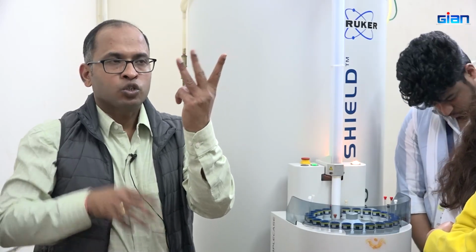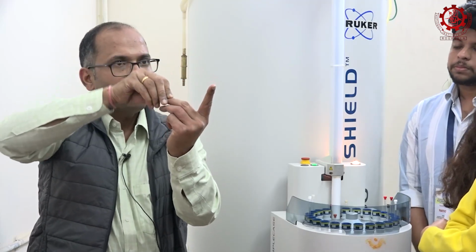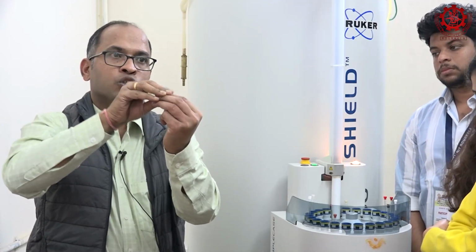OH 1, CH2 2, CH3 3. So when you take these 3 peaks, you will see in integration, one will be area 3, one will be 2, one will be 1. So second is you see each peak, how many nuclei are there. Like CH3, CH2, OH, you get 3, 2, 1.